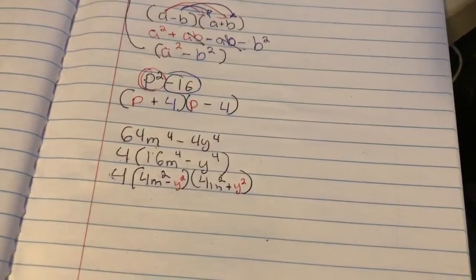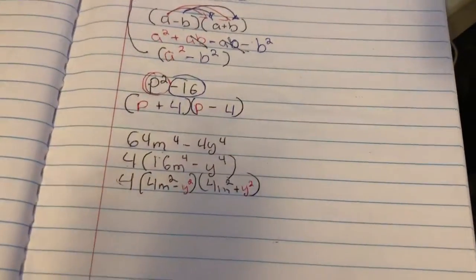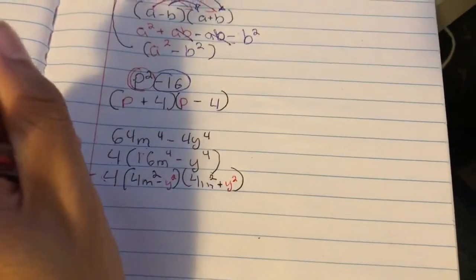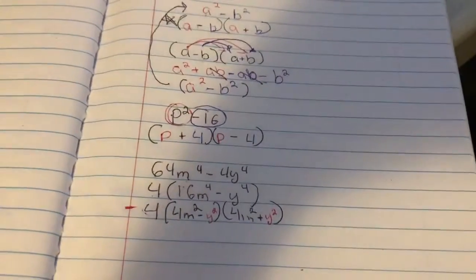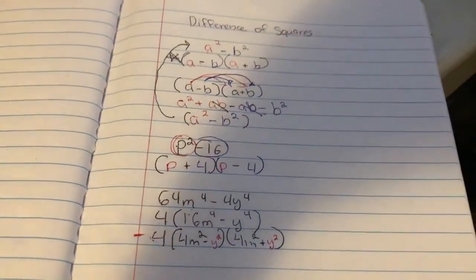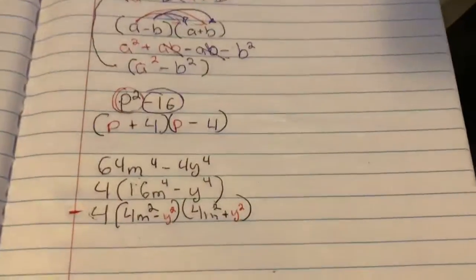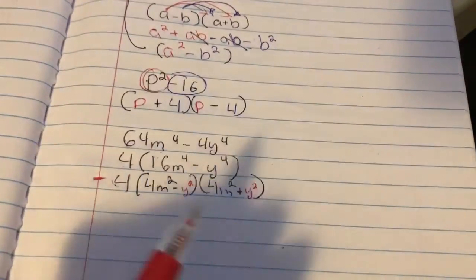So you say, well, we did it already, we're done. This is where a lot of people usually finish. And you're not wrong if you finish off there, but you're just not done. Like I said, if you have a square minus a square, you can keep going.